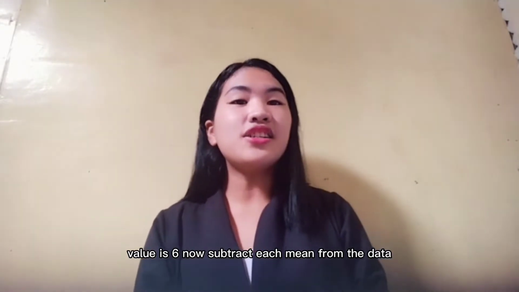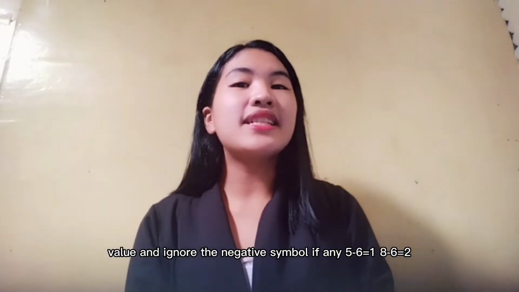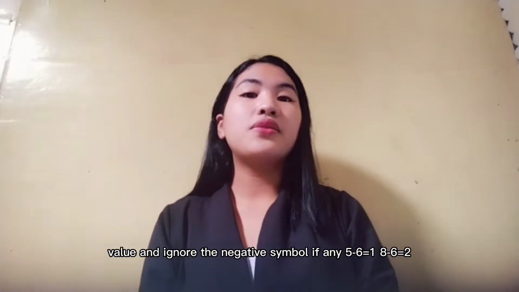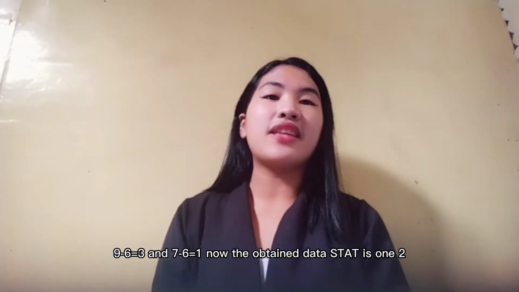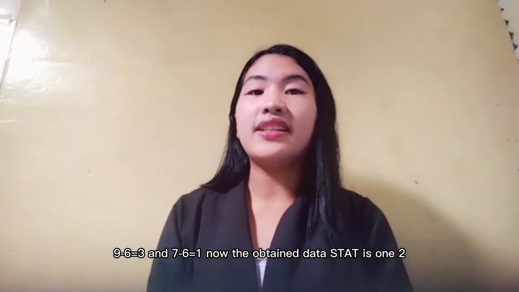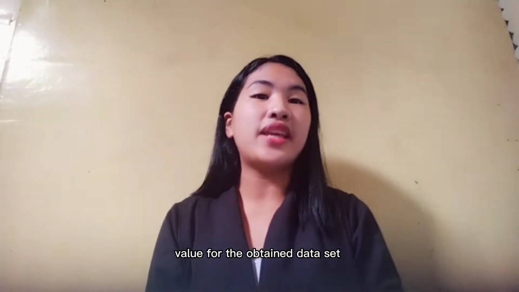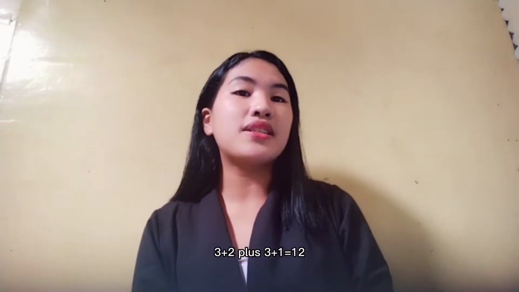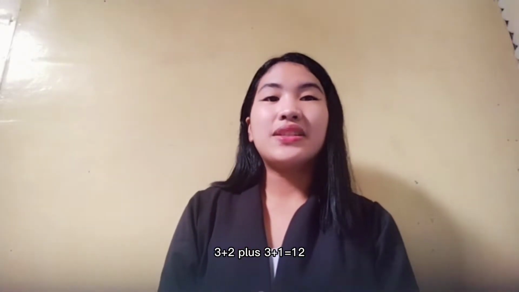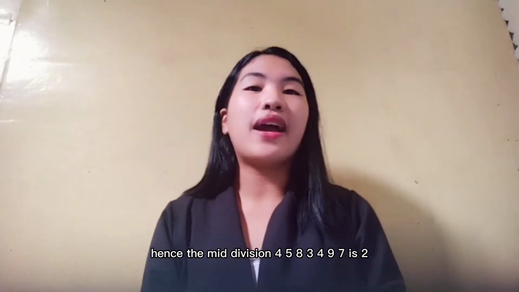Now, subtract the mean from each data value and ignore the negative symbol if any. 5 minus 6 equals 1, 8 minus 6 equals 2, 3 minus 6 equals 3, 4 minus 6 equals 2, 9 minus 6 equals 3, and 7 minus 6 equals 1. Now the obtained data set is 1, 2, 3, 2, 3, 1. Then finally, find the mean value for the obtained data set. Therefore, the mean deviation equals 1 plus 2 plus 3 plus 2 plus 3 plus 1 equals 12, divided by 6 equals 2. Hence, the mean deviation for 5, 8, 3, 4, 9, 7 is 2.